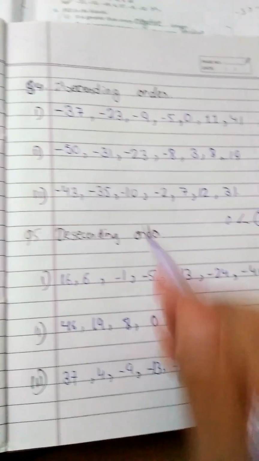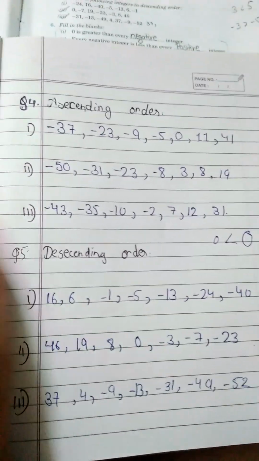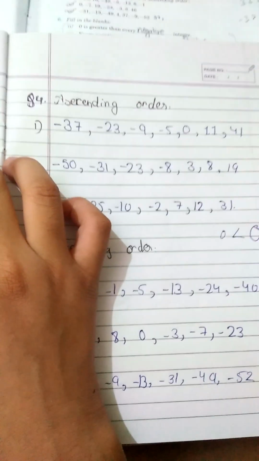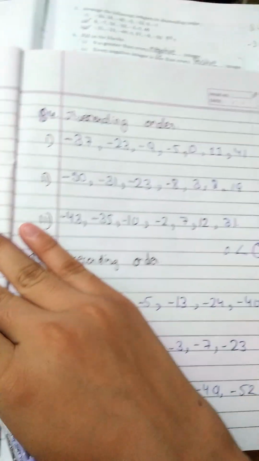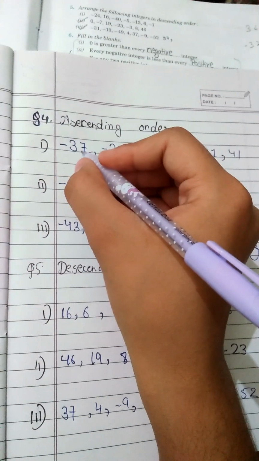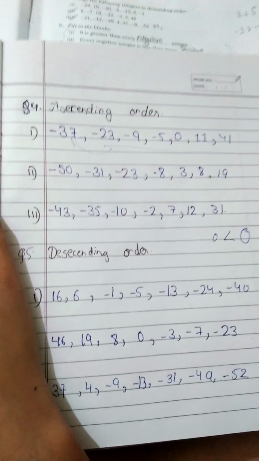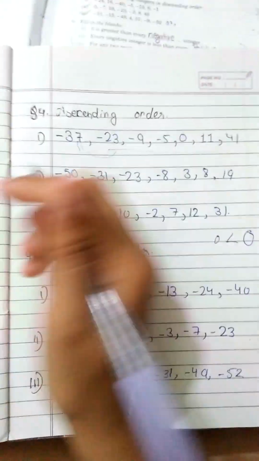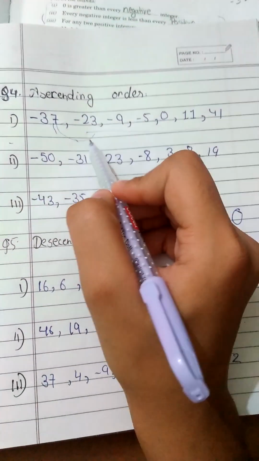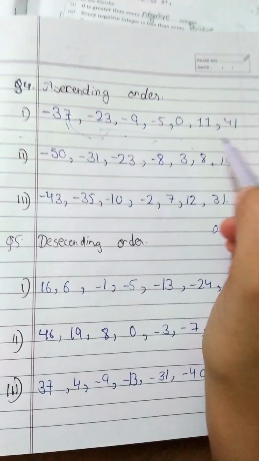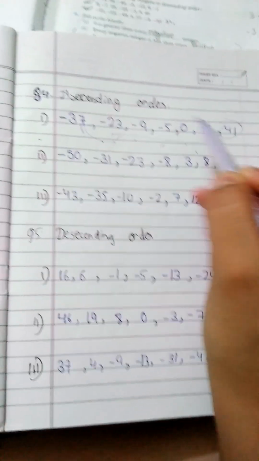Its answer is minus 37 first, so we all know that the negative integer with the largest magnitude is the smaller integer. From these integers, this is the largest negative integer, so that is the smallest amongst all of them. Then minus 23, minus 9, minus 5, 0, 11, and positive 41.